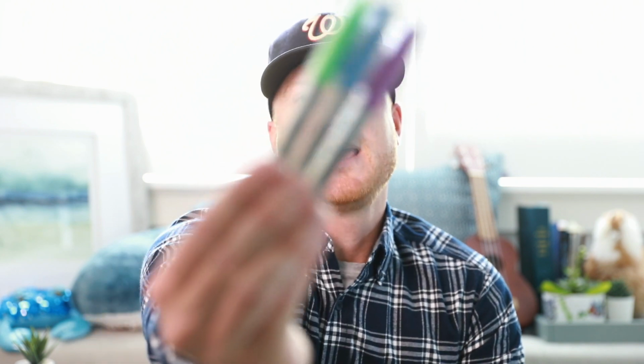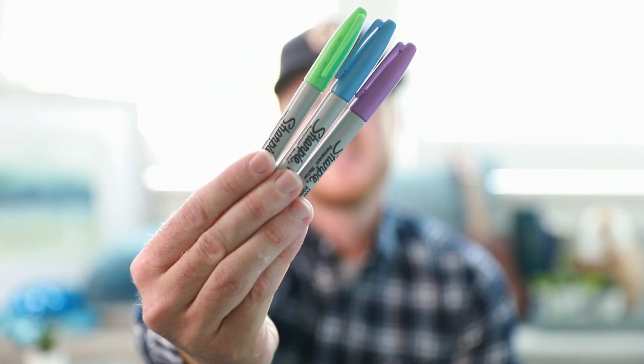But what happens when you have something that's mostly the same? Like these markers, for example. See, these markers are the same size, the same shape. They're even used for the same thing. But they're what we call similar because their colors are different.